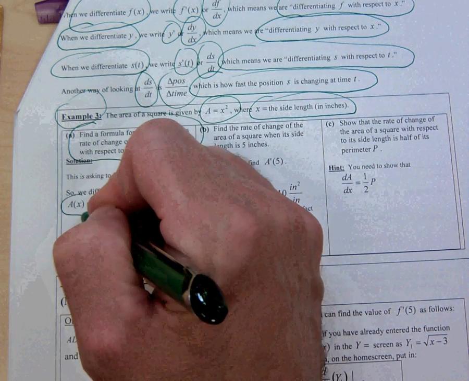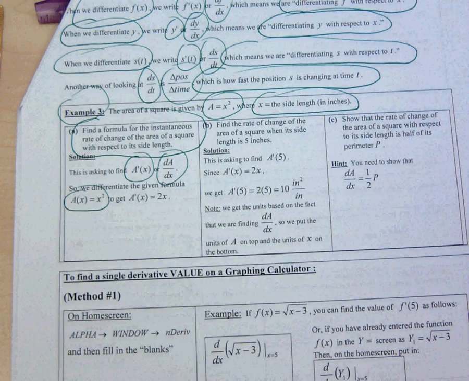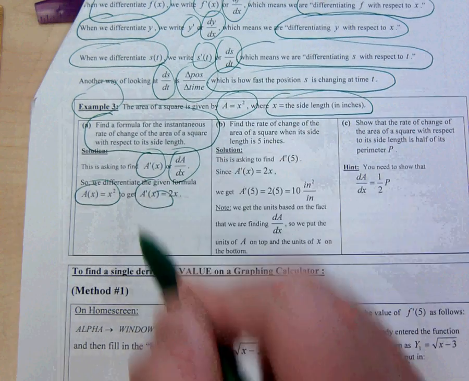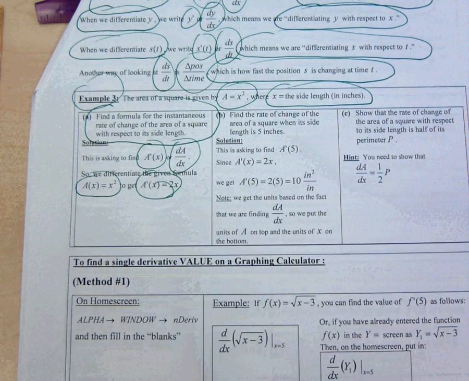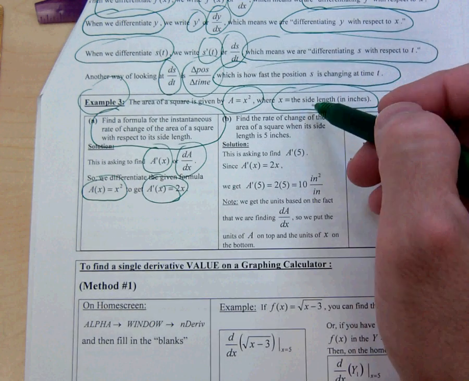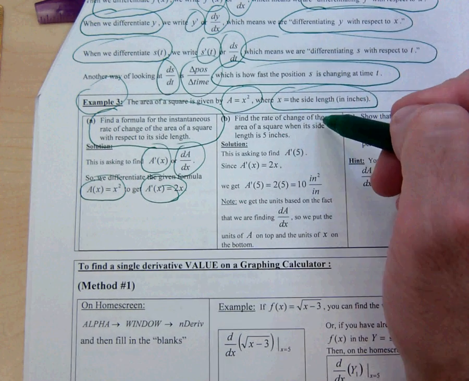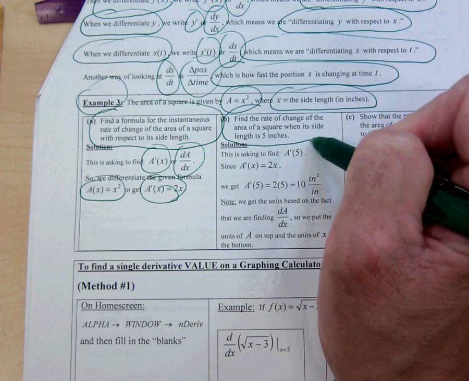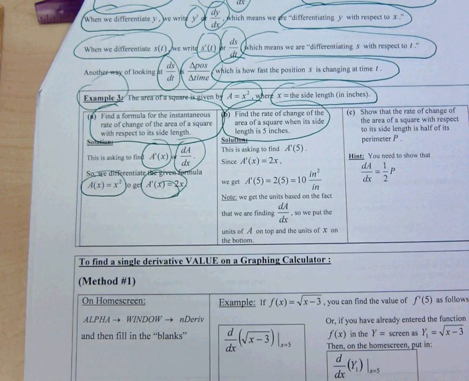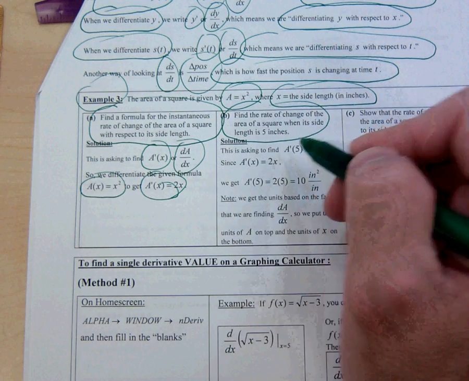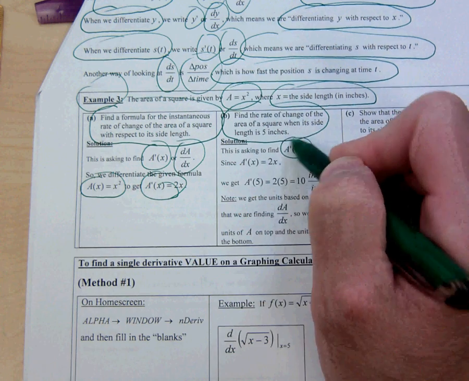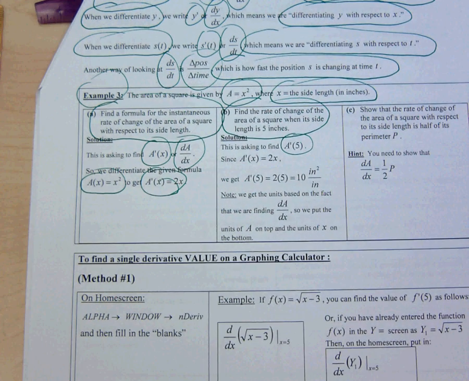So there's the area formula. What's the derivative, guys? 2x, okay. Now, what do we want to do with that in part B? Well, it says find the rate of change of the area of a square when its side length is 5. So that means I want to find A prime of 5, right? Does that make sense? Okay.